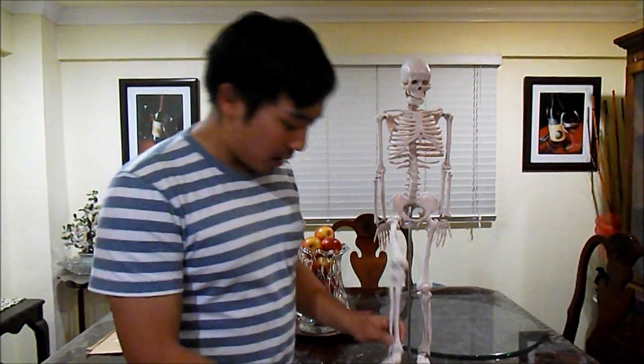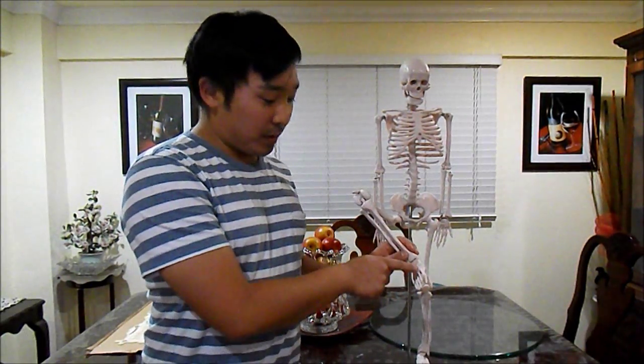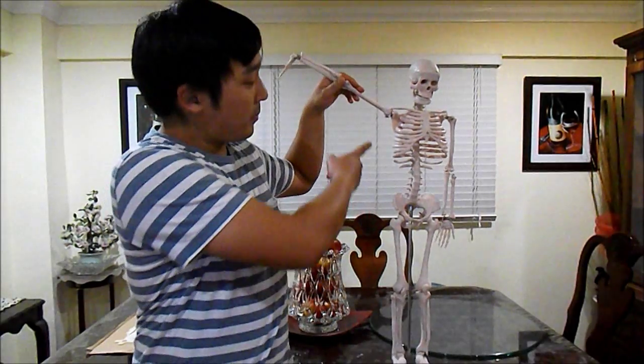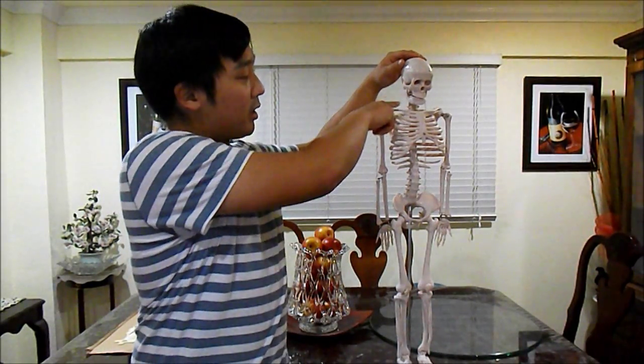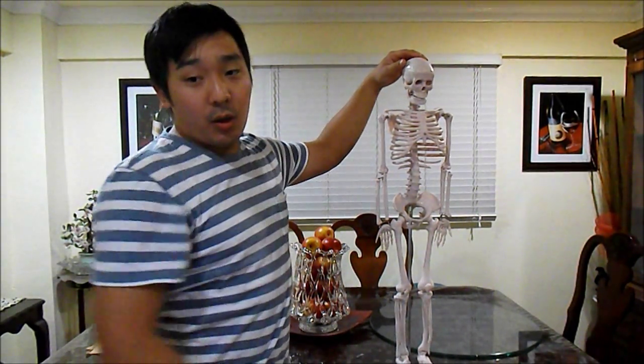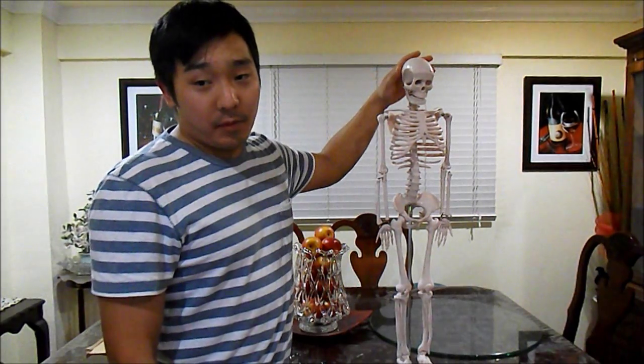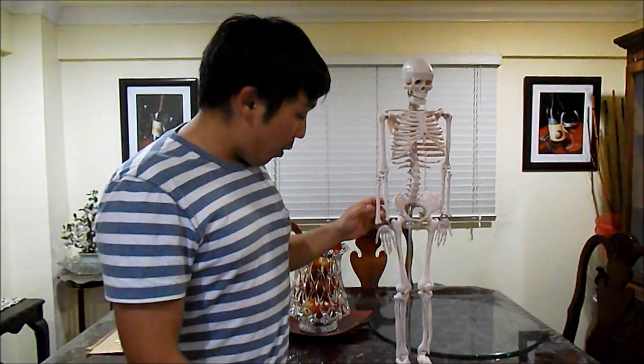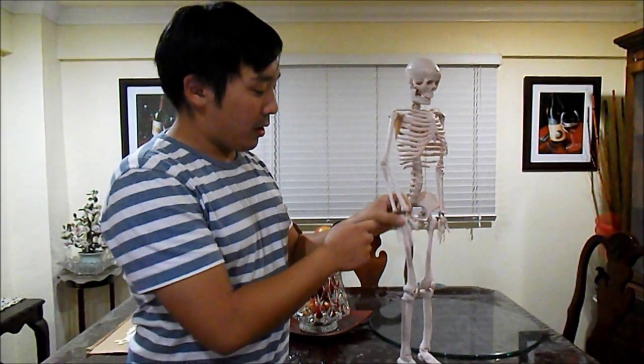For the first portion of this video, we're going to be going over the different regional terms of the body. First off, hallux, big toe. Second, axillary, the armpit. Third, buccal, the cheek. Fourth, we have pollux, or the thumb.